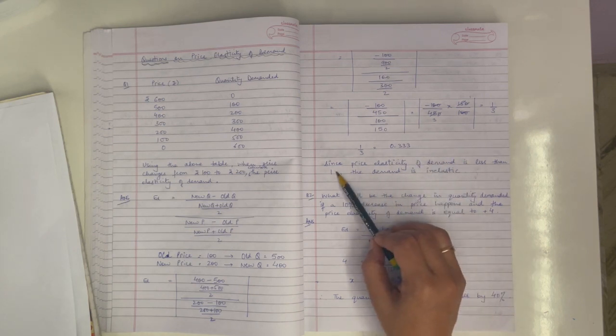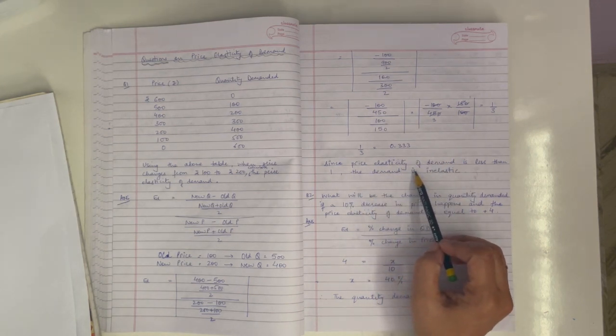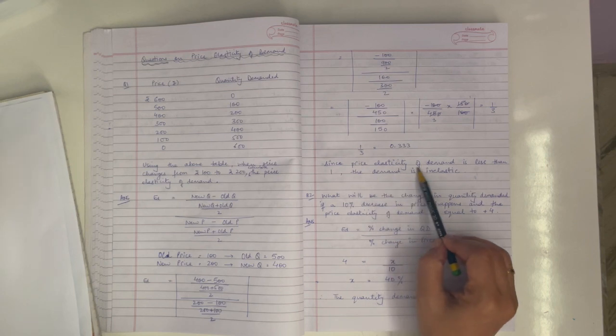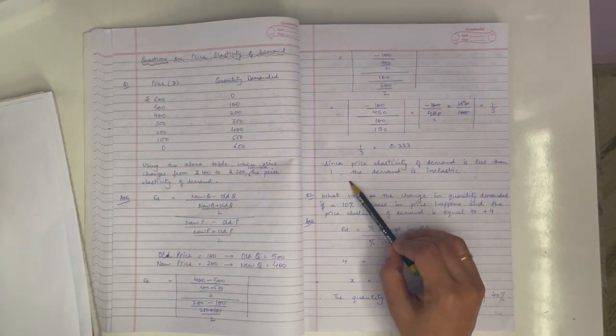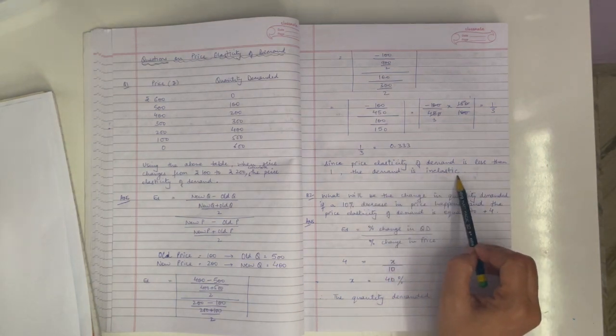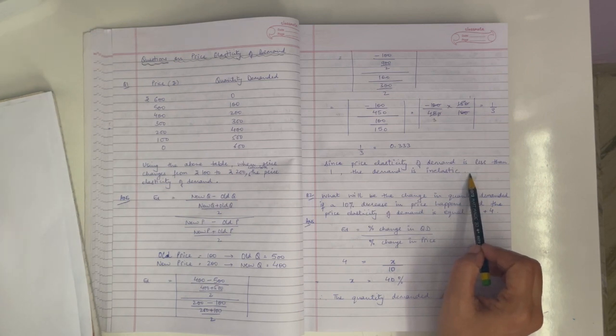What is important is that since price elasticity of demand is less than 1, the demand is inelastic. As explained in my earlier lesson, if the price elasticity of demand is less than 1, demand is inelastic. If it's greater than 1, demand is elastic, and if it's equal to 1, it's unit elastic. If you can recall that, please do.